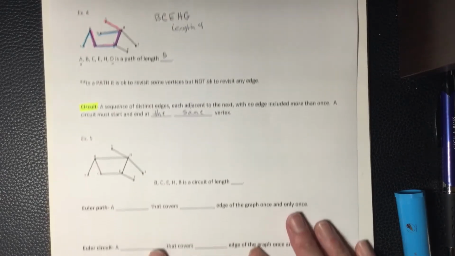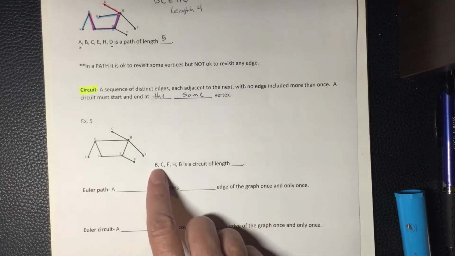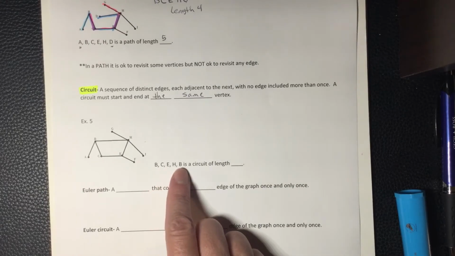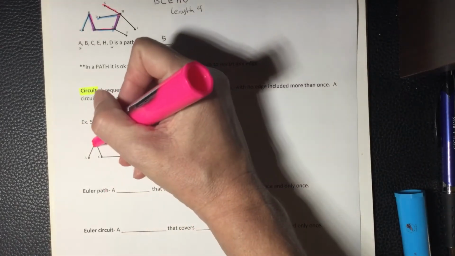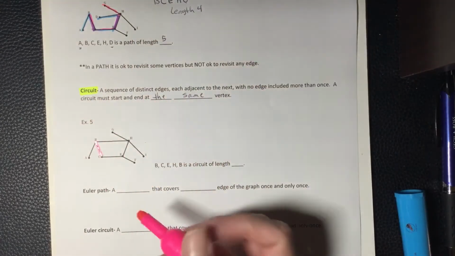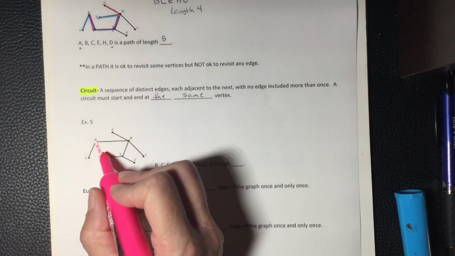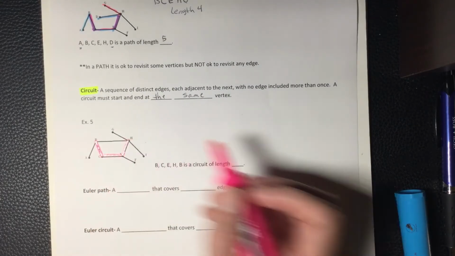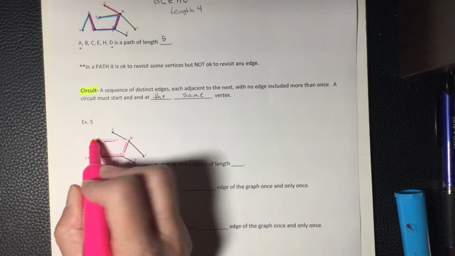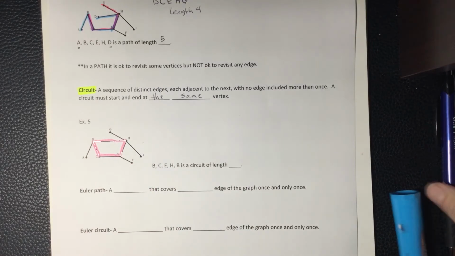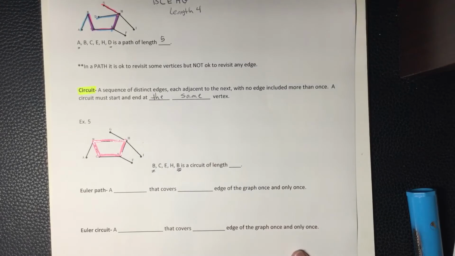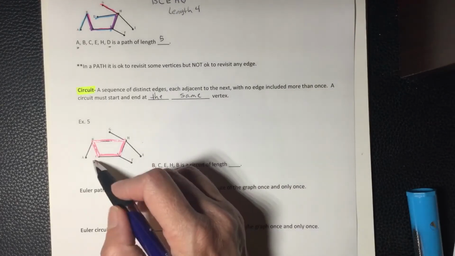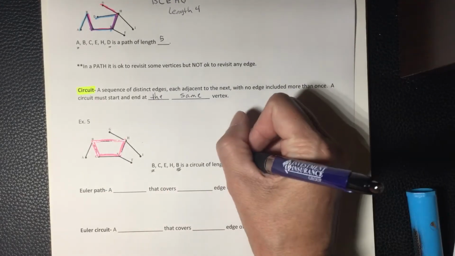So the example they gave us here was B, C, E, H, B. So if we trace that, we're going to start at B, we're going to go down to C, then we go to E, then back up to H, and then we always have to go back to where we started on a circuit. So you'll notice on a circuit, the starting and ending letters must be the same. So we traveled a total of 4 edges, so that would be length 4.